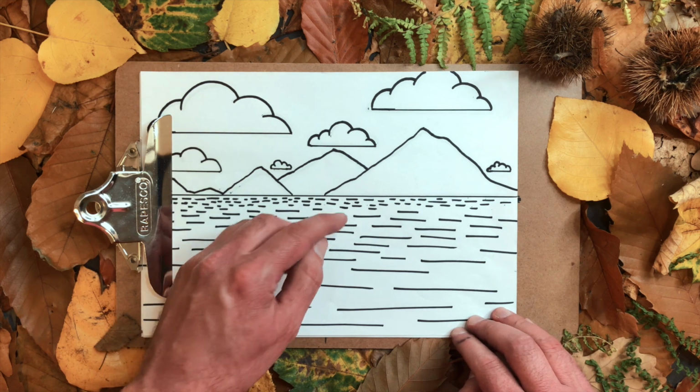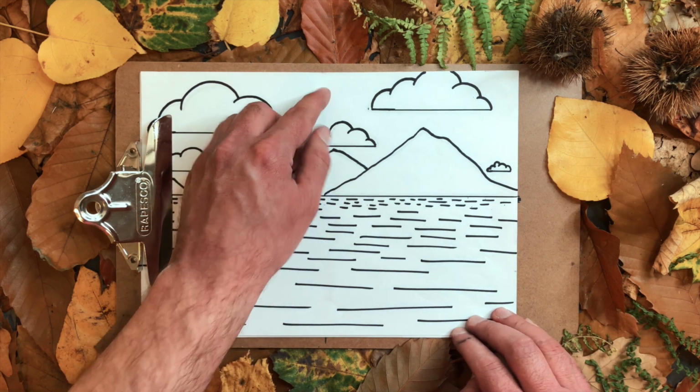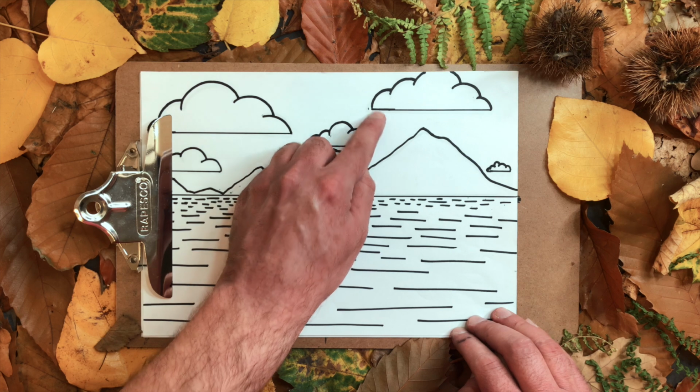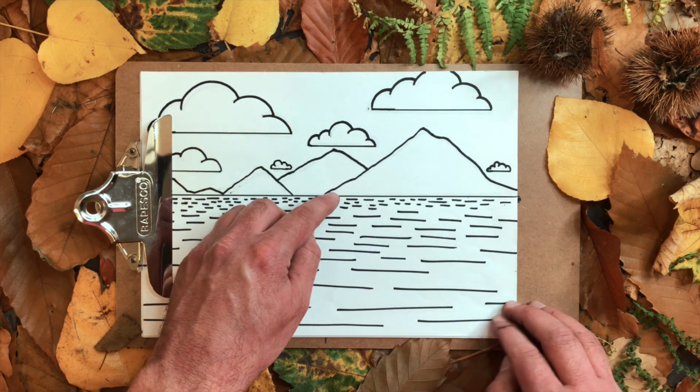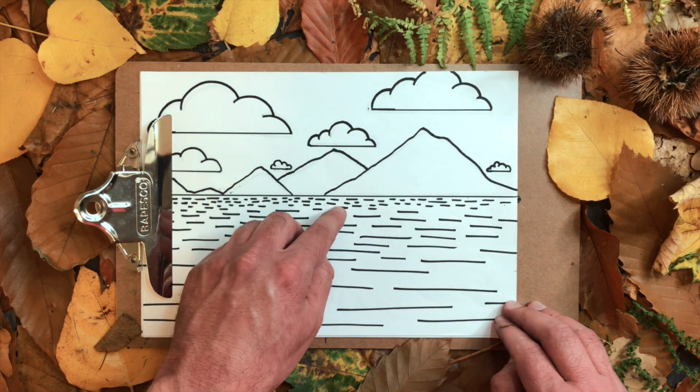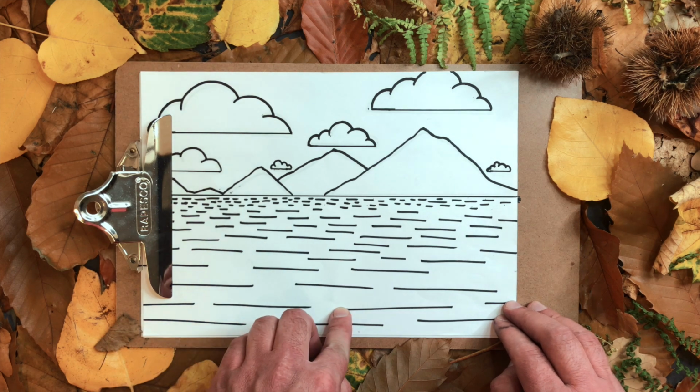Now, interestingly, anything above the horizon line means that the larger objects go towards the top. And anything below the horizon line means that the larger objects have to go towards the bottom.